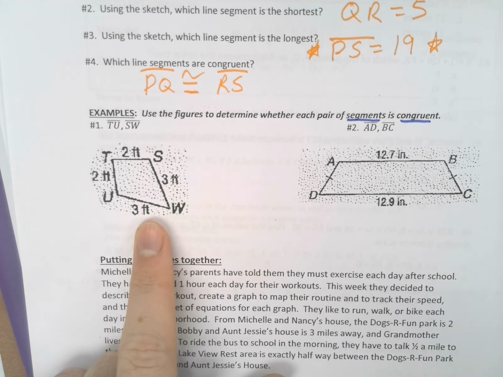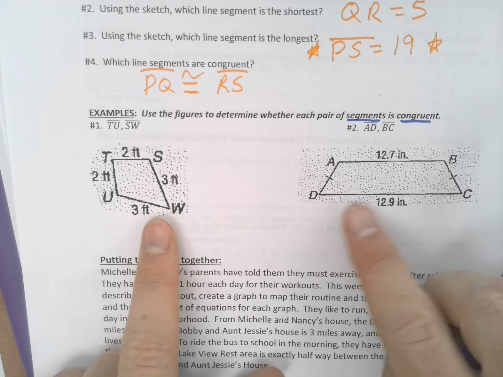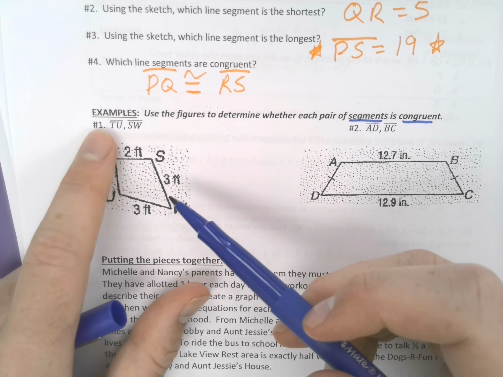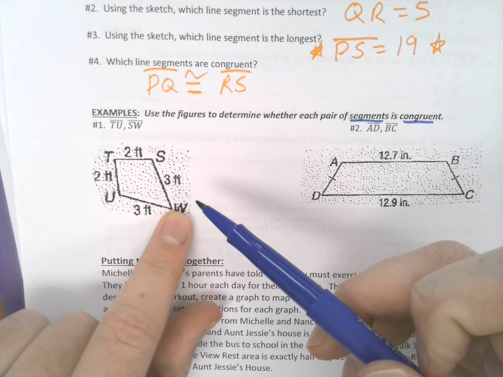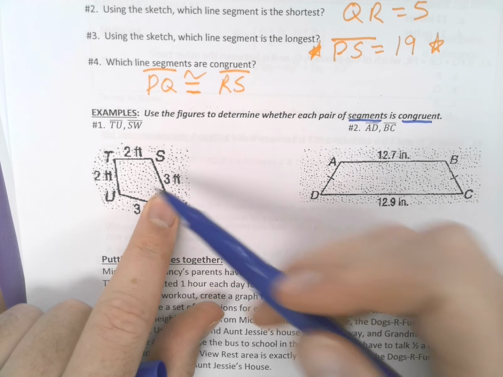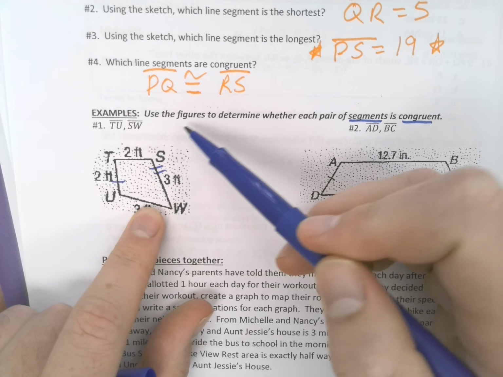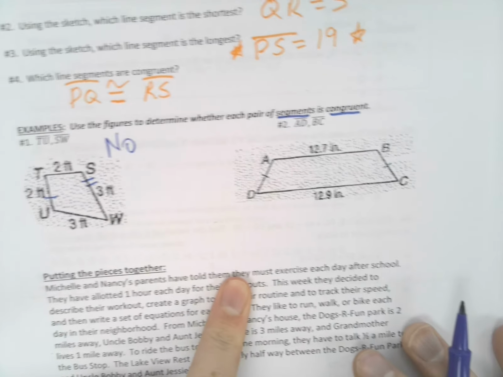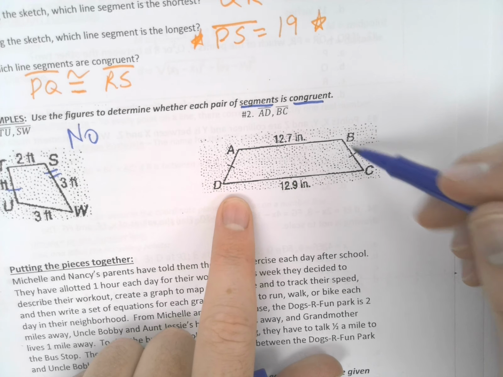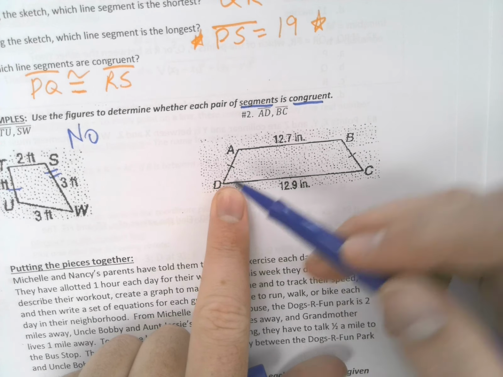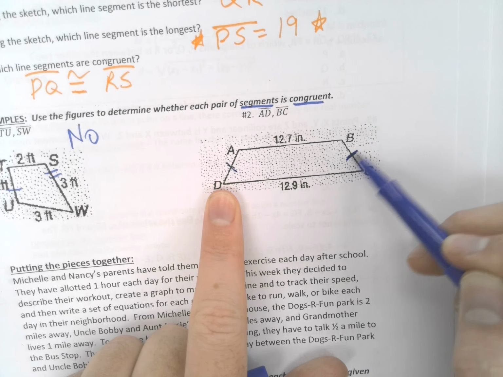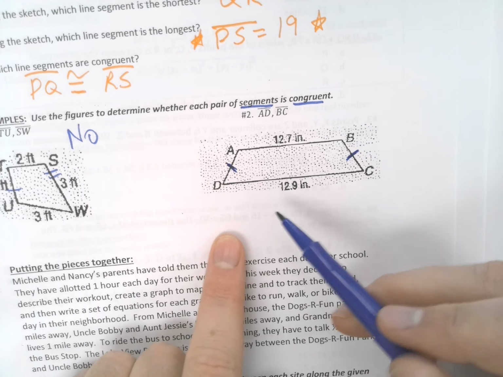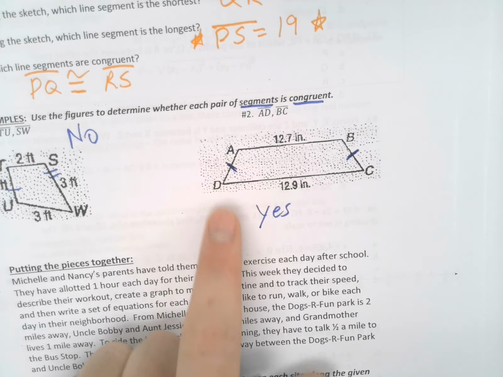Because sometimes you're not given a line. Sometimes you're actually given shapes, and you have to compare sides, which are really line segments. So TU, is that congruent to SW? 2 is not congruent to 3. That is a no. How about number 2, though? AD congruent to BC. What do you see right here? I see 1 tick mark, and I see another tick mark. 1 and 1, the same number of tick marks. We have a congruency.